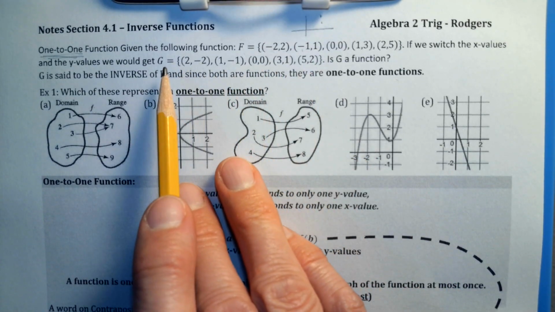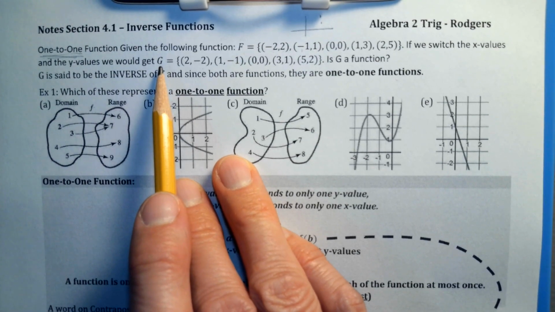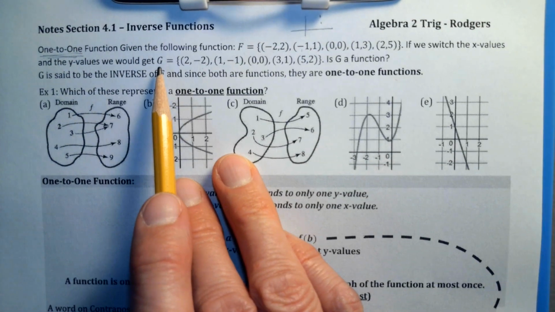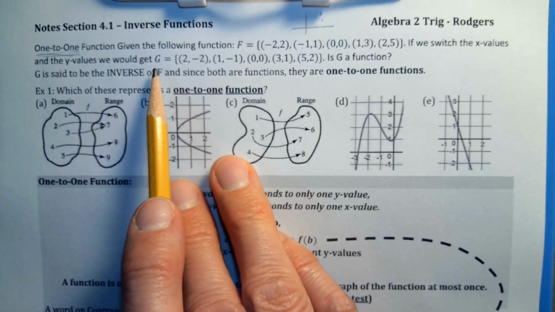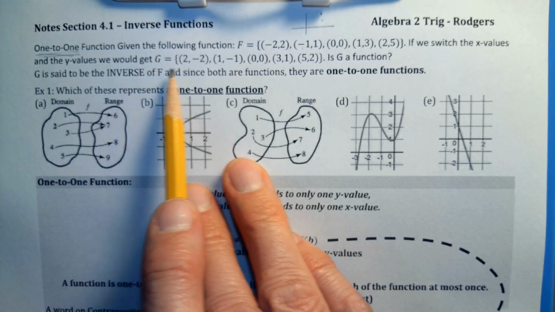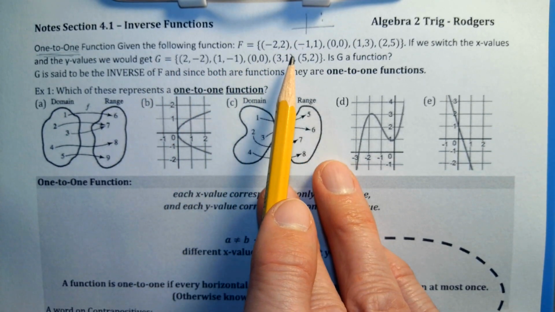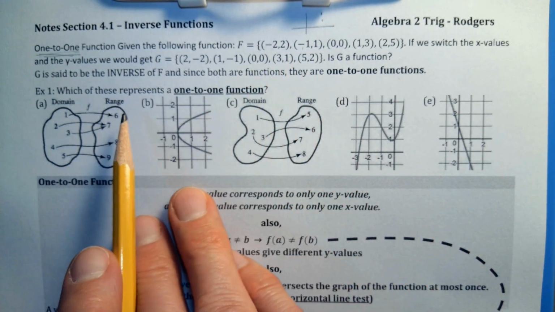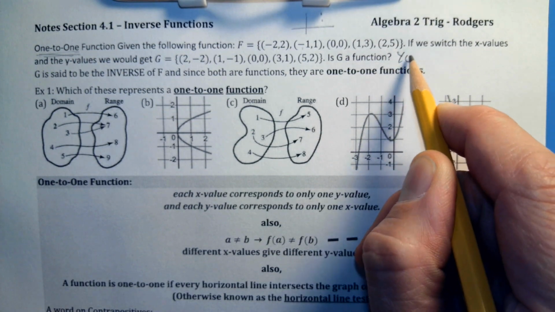We're calling this reversal, this flipping, function g. Tell me whether or not that is a function. You can see there's no single x value that has different y values. So yes, g is also a function.